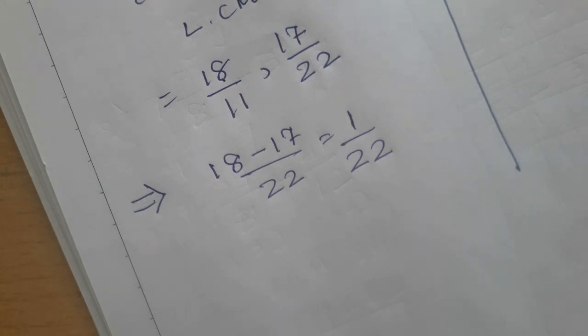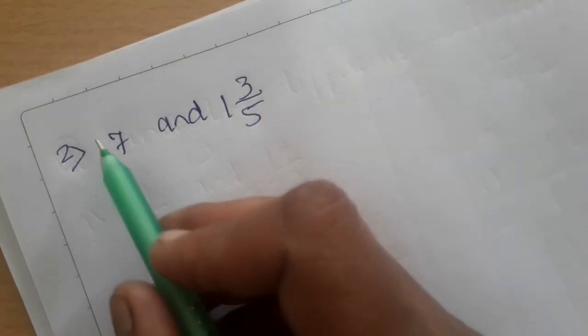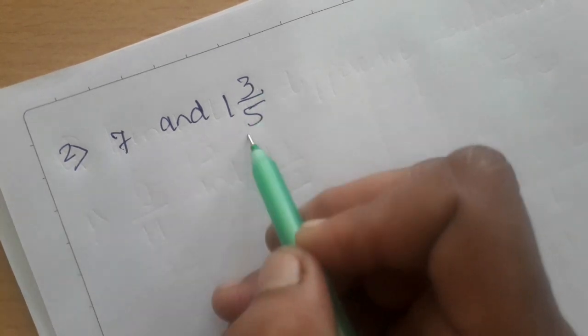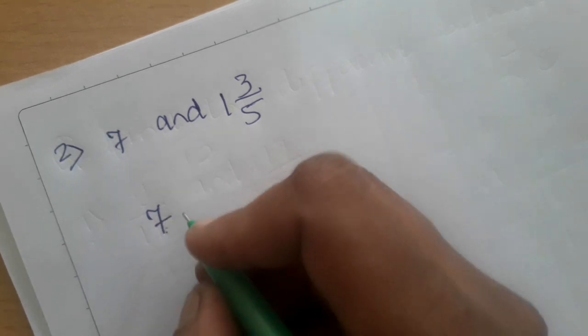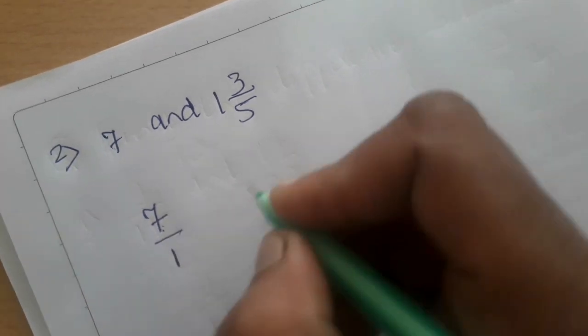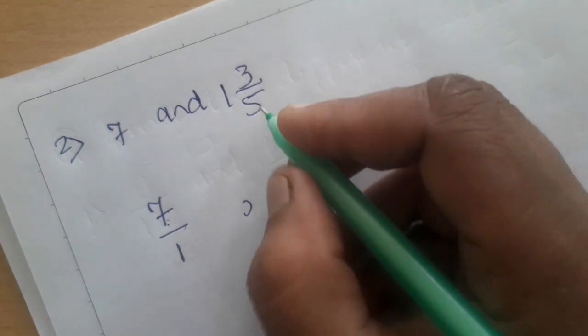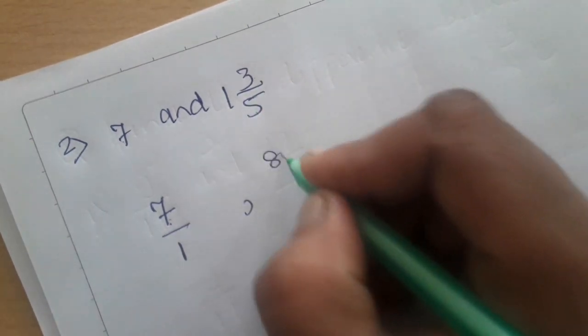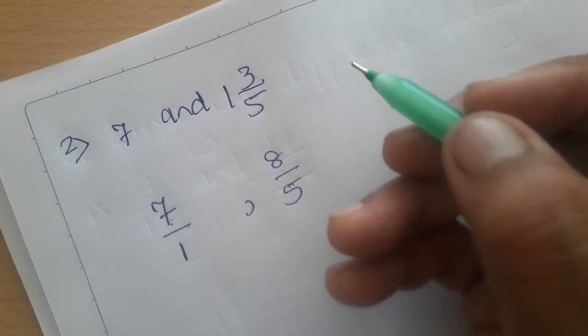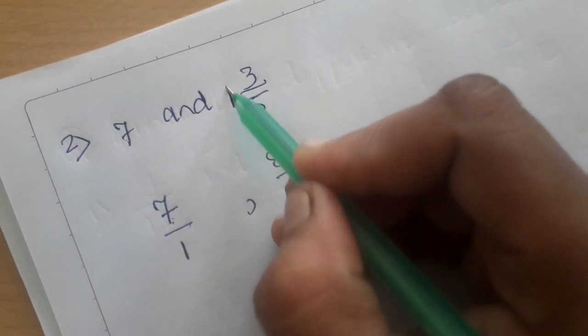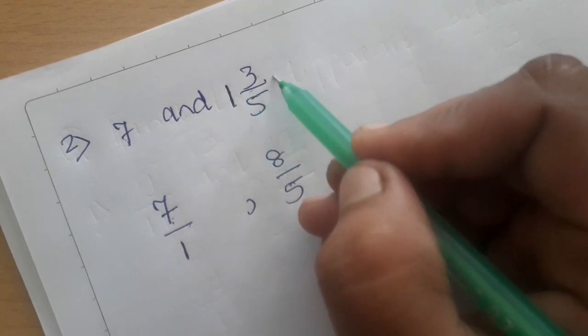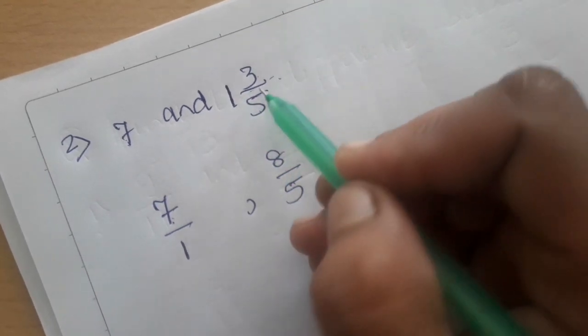One more example we will do. Now see this question, that is you have to find the difference between 7 and 1 3/5. So here this number is 7, that is a whole number. I will write denominator as 1. And which is this number? That is 5 1s are 5 and 3 is 8 upon 5. Okay. Otherwise also you know that 7 is greater than 1 whole. Okay. This is 1 plus something. It's not even 2. So this is smaller.